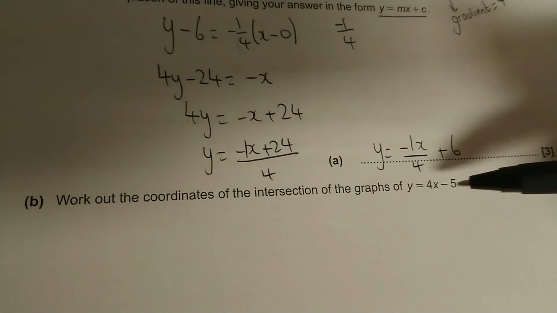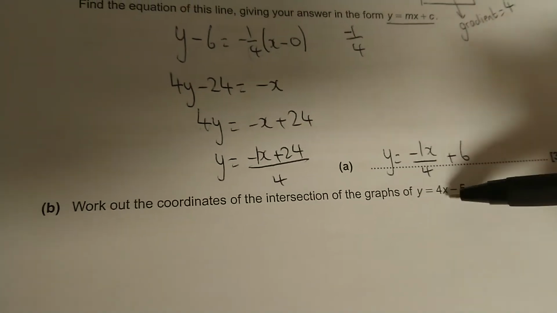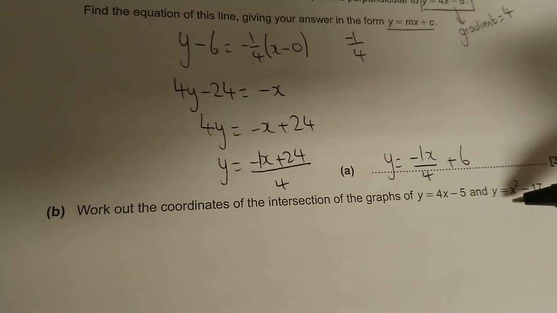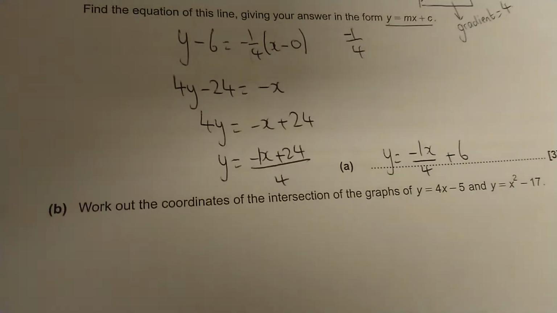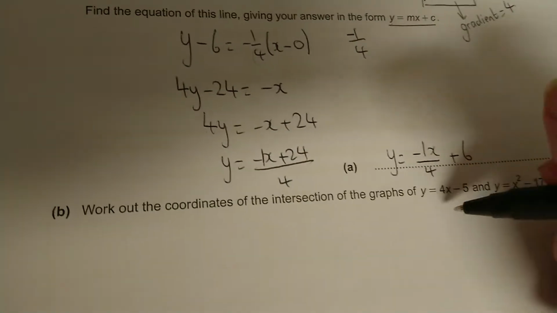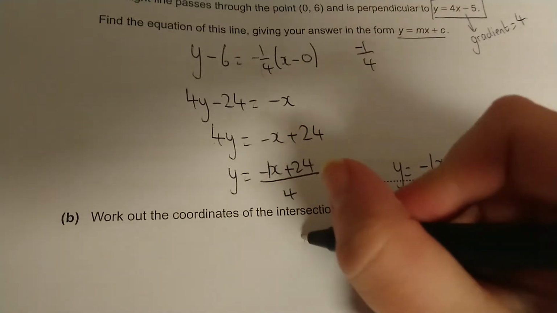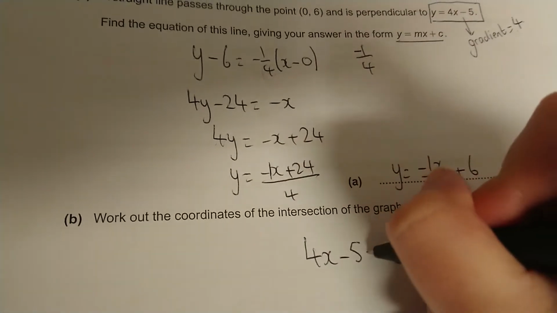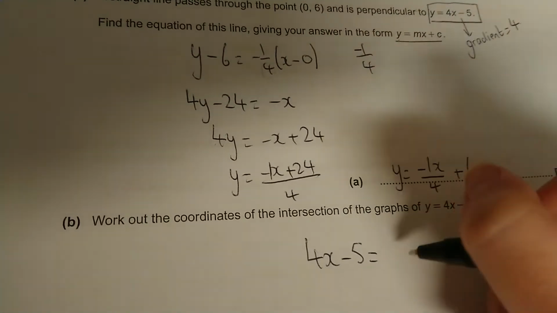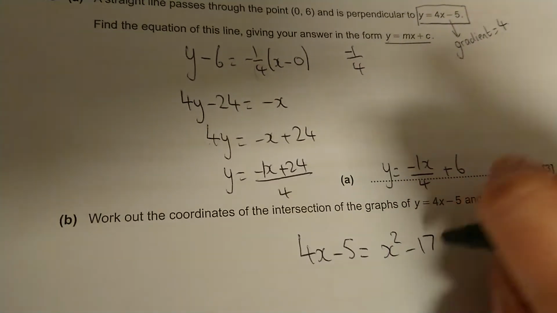Part B is working out the coordinates of the intersection. So if this is equal to y and this is also equal to y, then the point where they intersect, they must be equal to each other. So you start by just making one equation equal the other. So 4x minus 5 equals x squared minus 17.